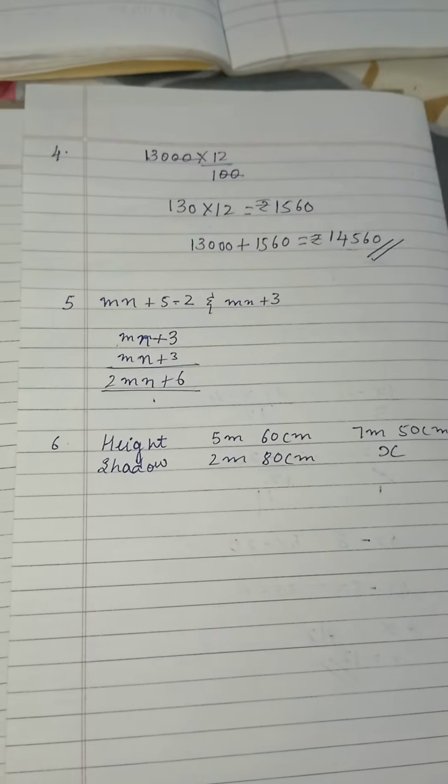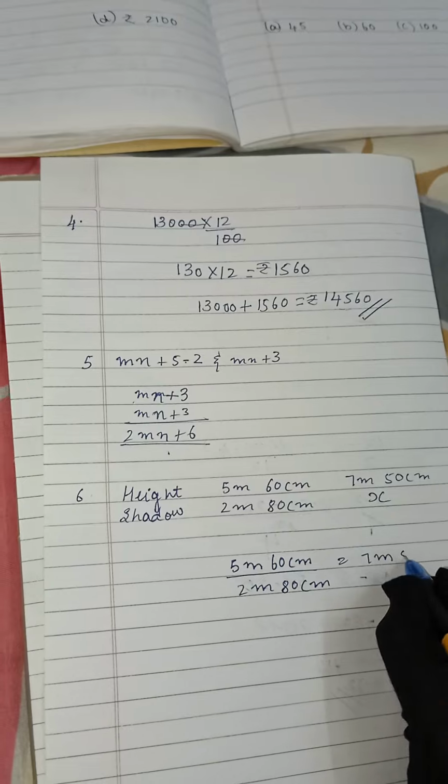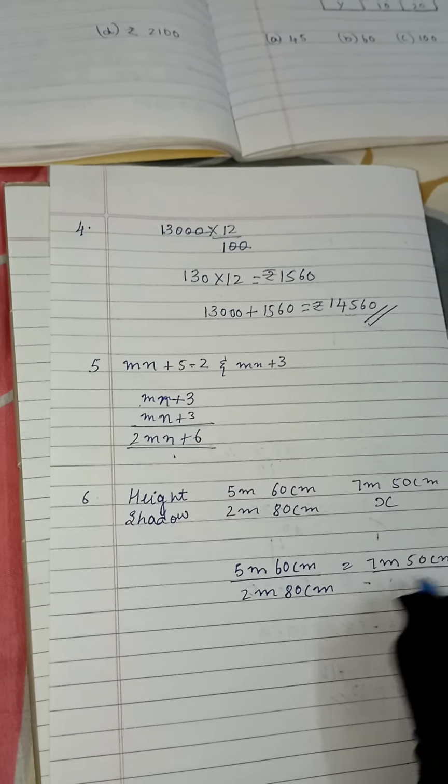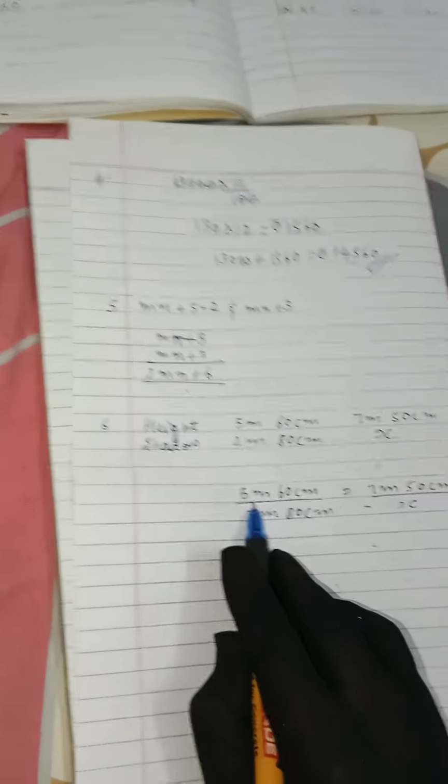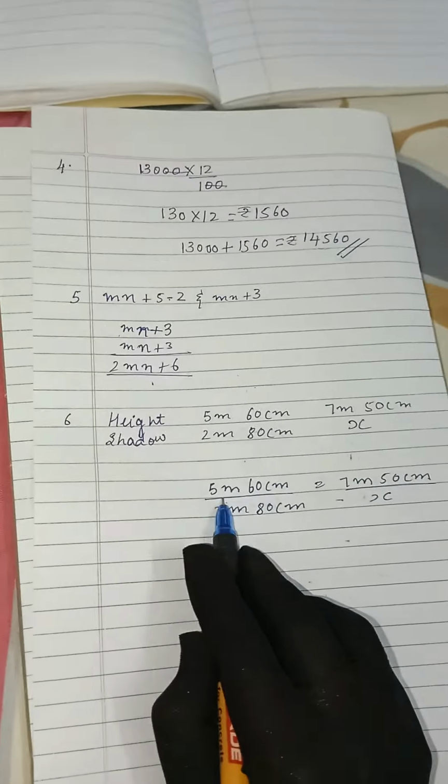See, this is in meters and this is in centimeters. So here 5 meter 60 centimeter by 2 meter 80 centimeter is equal to 7 meter 50 centimeter by x. Now we will convert these meters into centimeters. See, 1 meter is equal to 100 centimeters, right? So 5 into 100 gives you 500. 500 plus 60 gives you 560 centimeter as our answer here.